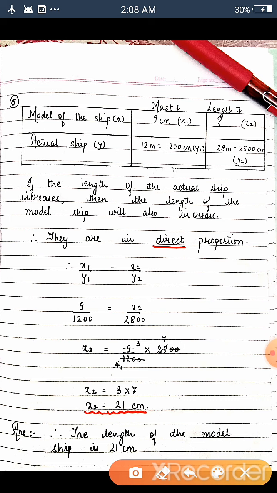So now we will put it into the table. So model of the ship, I am taking it as X, and the actual ship we'll take it as Y. So when the mast was 9 centimeter, then the mast of the actual ship was 12 meters. Now since the mast is in centimeter, we'll convert the actual ship's mast also in centimeter. So 12 meter will become 1200 centimeter. So here for the mast, 9 centimeter will become x1 and 1200 centimeter will become y1.